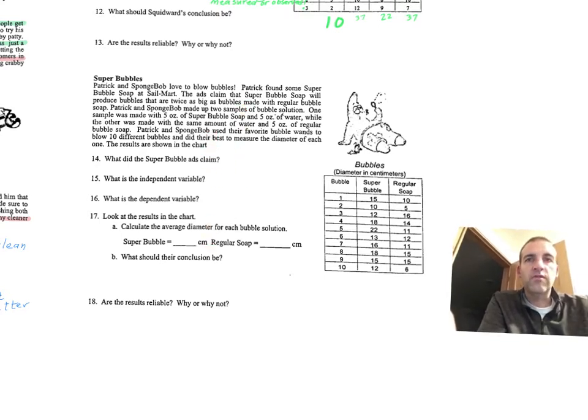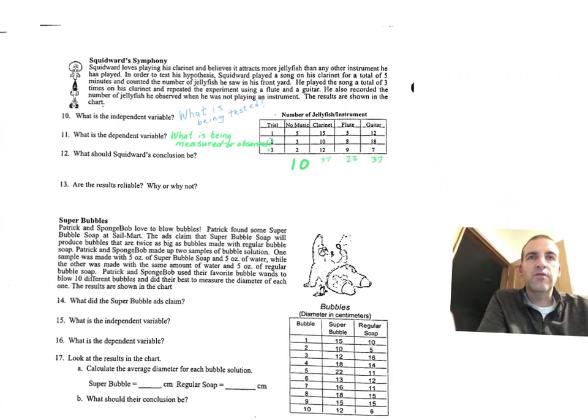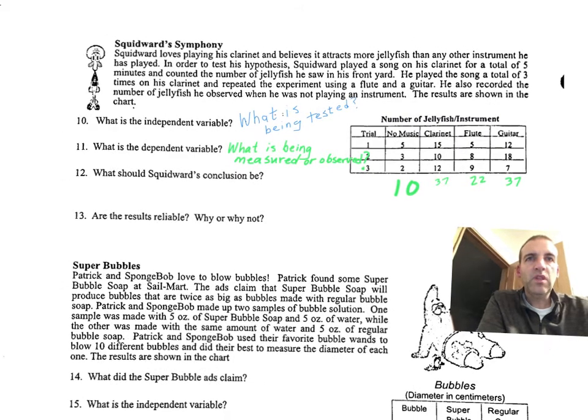Now, if you took the time to watch this whole video, I'll go back and go through the answers for you. So the first one, number 10, what is the independent variable, the thing that's being tested? That is going to be the musical instruments because that is what Squidward is changing in these experiments. What is the dependent variable? What is he measuring or observing? He's counting the number of jellyfish, so our dependent variable is going to be the number of jellyfish.